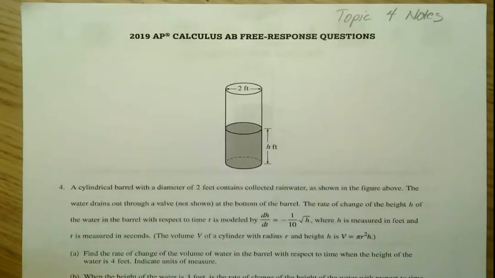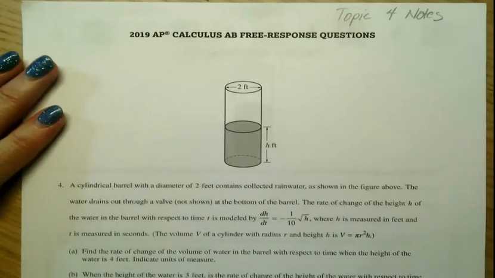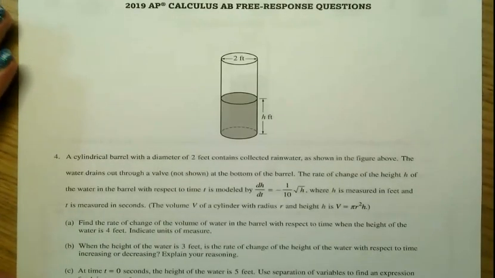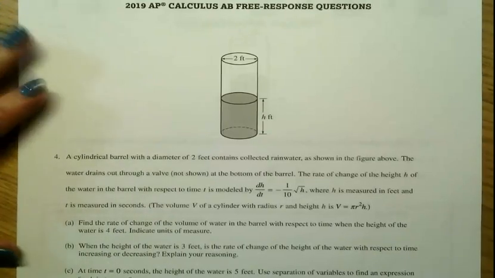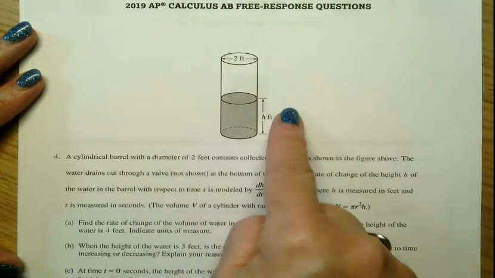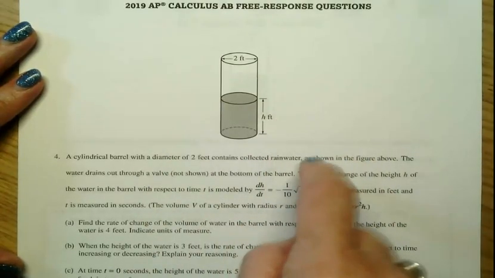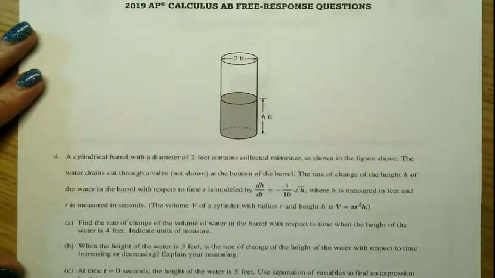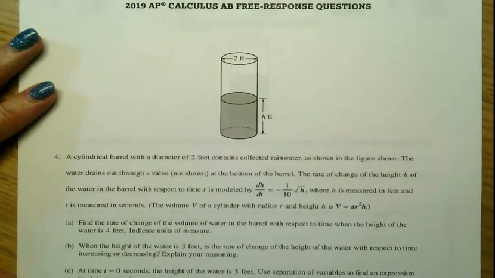Okay, so the second notes question we're going to look at tonight is from the 2019 administration. It's question 4. So once again, it is a non-calculator question, but this one about differential equations is a little bit different than the other because it does not contain a slope field. So we have a word problem here. We have a diagram, and we're going to use the word problem information and the diagram information to work through parts A, B, and C.